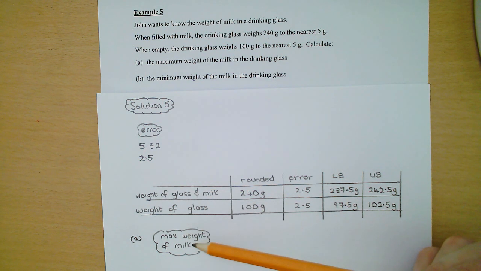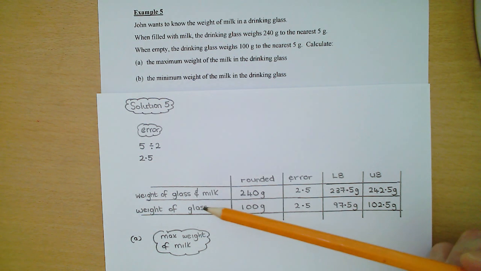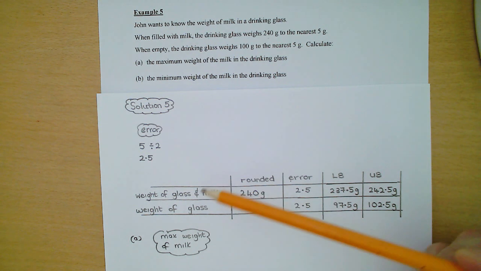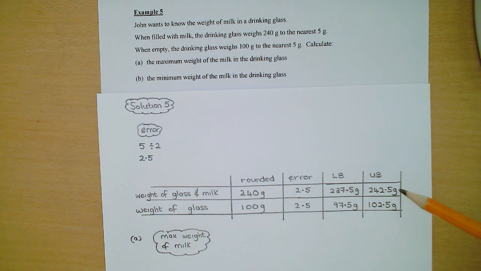But how do we make the weight of the milk a maximum? Well, we're going to have to get the upper bound, in other words, the largest value for the weight of the glass and the milk, and then we're going to subtract the lower bound for the weight of the glass, in order to make the weight of the milk a maximum.